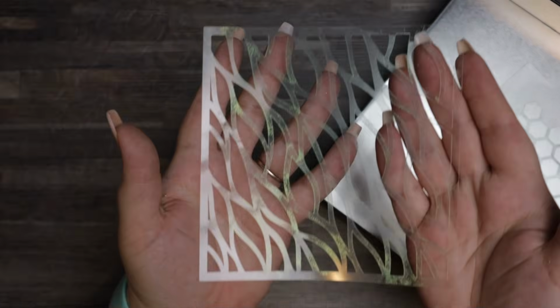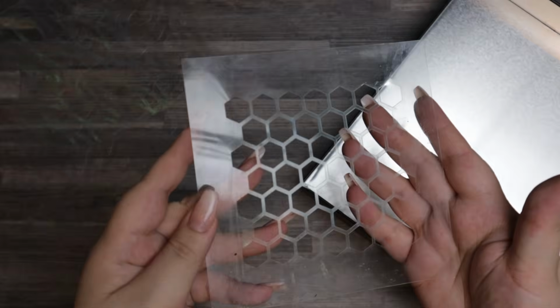And it cuts beautifully and it works really nice for a stencil that you want to clearly see what is going on underneath. Next up we have an A4 frosted cover.